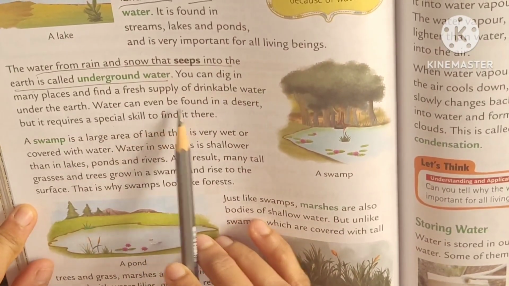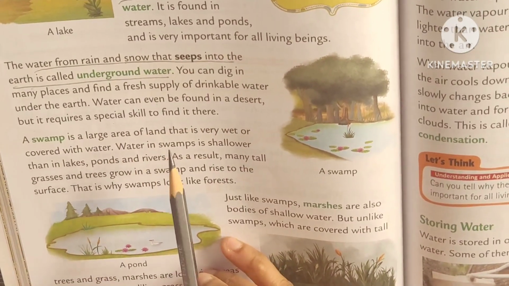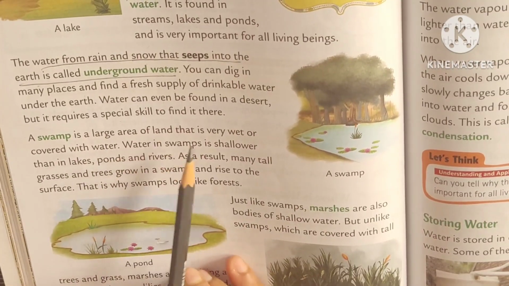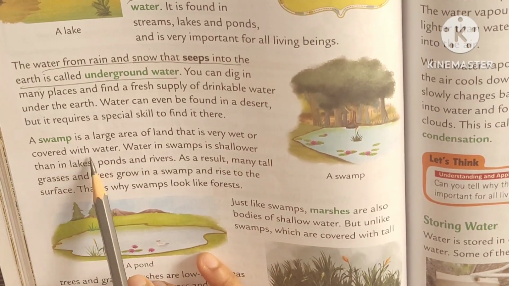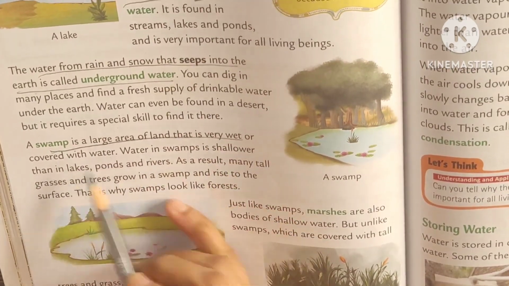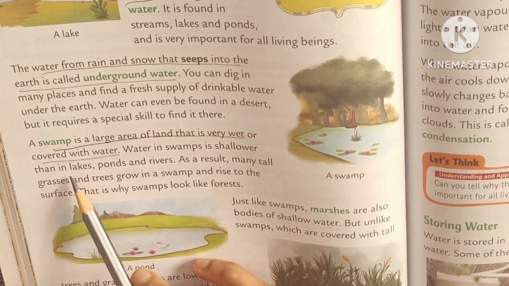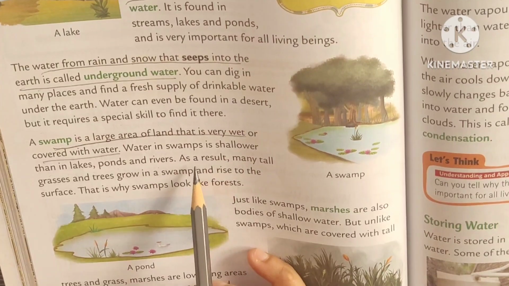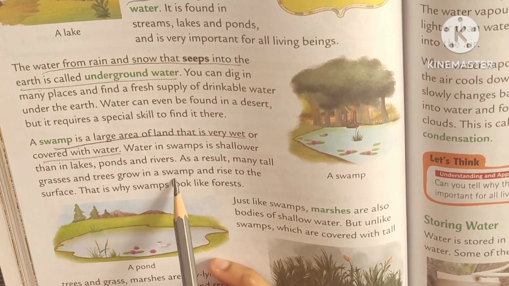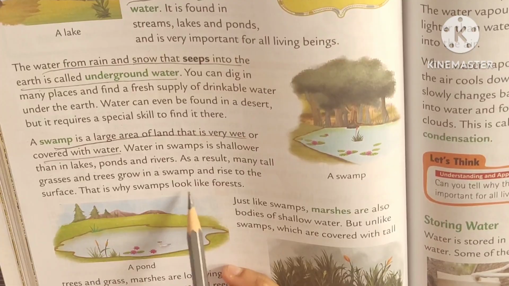Water can even be found in a desert, but it requires a special skill to find it there. A swamp is a large area of land that is very wet or covered with water. Water in swamps is shallower than in lakes, ponds and rivers. As a result, many tall grasses and trees grow in a swamp and rise to the surface. That is why swamps look like forests.